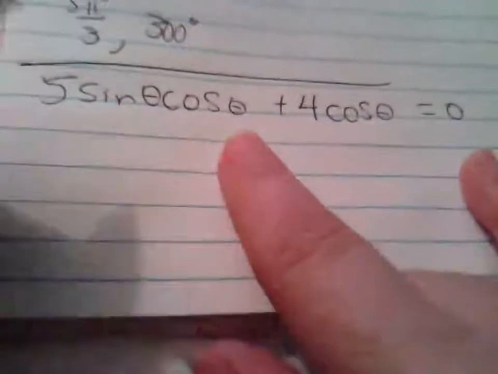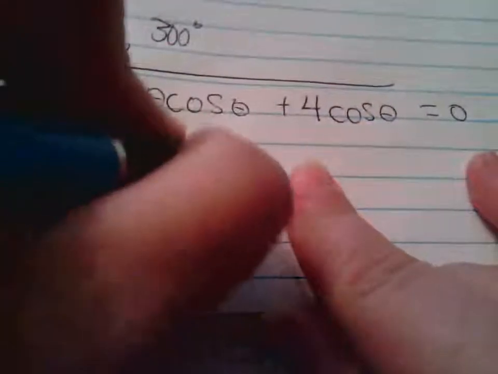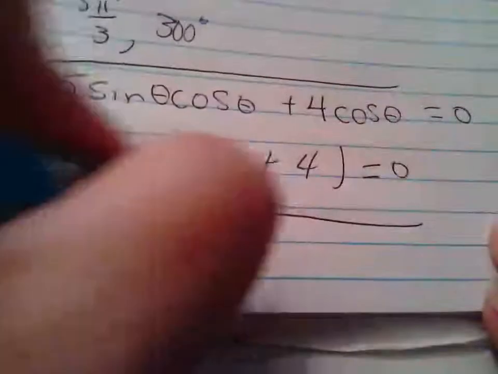All right. So I'm going to factor out my GCF, which is cosine theta. That's just what both terms have in common. When I factor that out, I'm left with 5 sine theta plus 4. And then I set each one of those equal to 0. I want to know when is the cosine of theta 0? And then I've got 5 sine theta plus 4 equals 0. So subtract the 4, divide by the 5. Sine theta is negative 4/5.